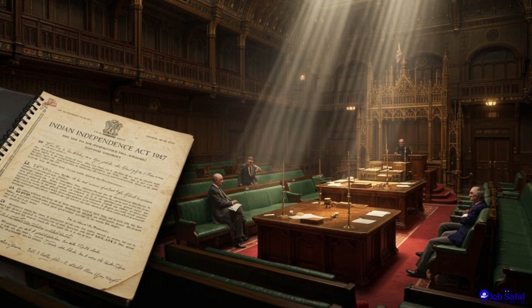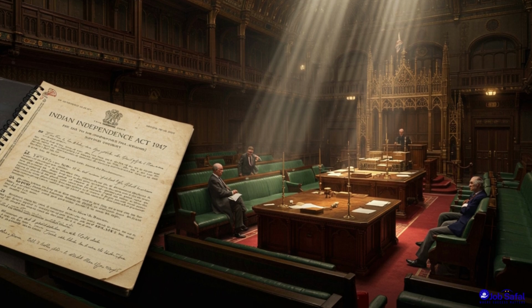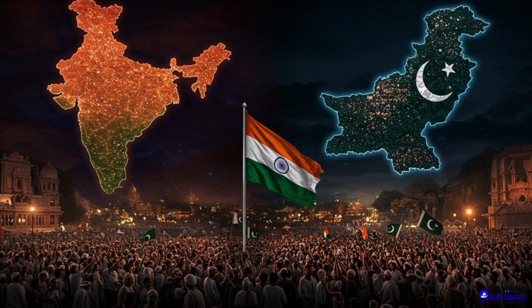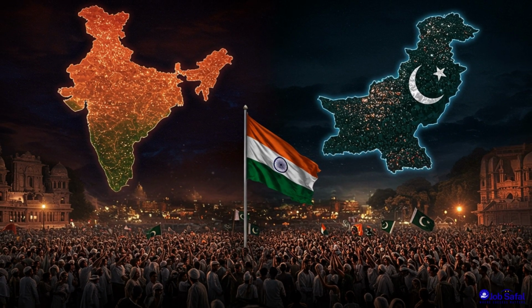Finally, the Indian Independence Act of 1947, passed by the British Parliament, ended British rule in India. It declared India and Pakistan as two independent dominions, empowered their constituent assemblies to frame constitutions, and marked the end of 200 years of British rule.